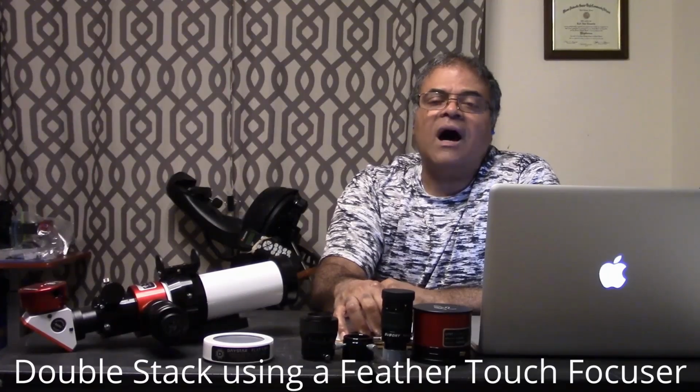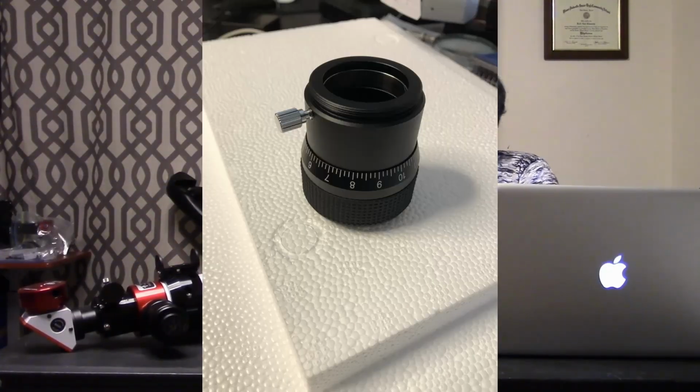Both methods are okay. When you first get this telescope, you have the basic parts such as the helical focuser, and you can still take pictures using this focuser, no problem.